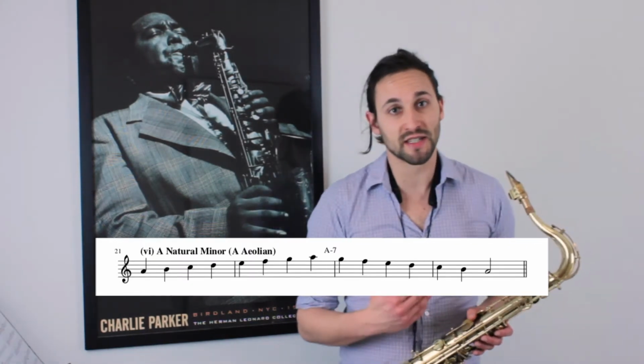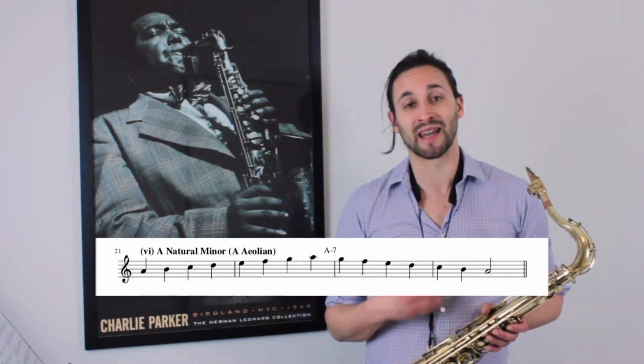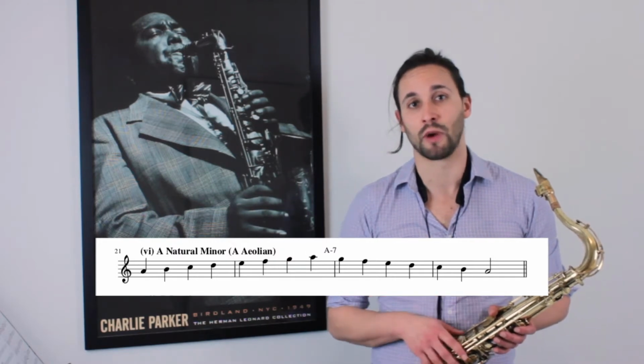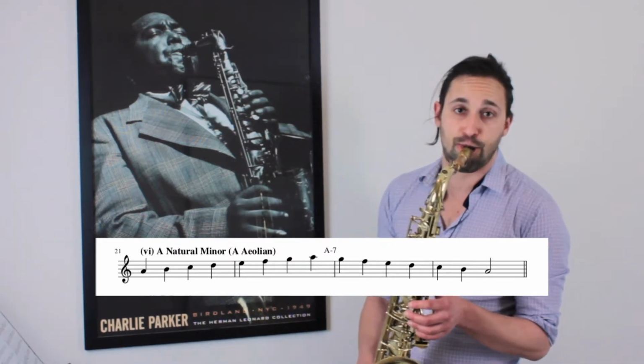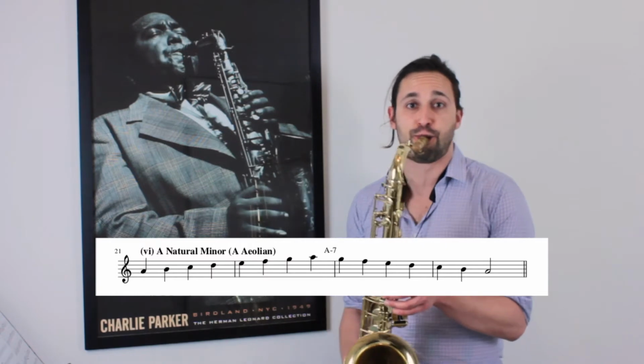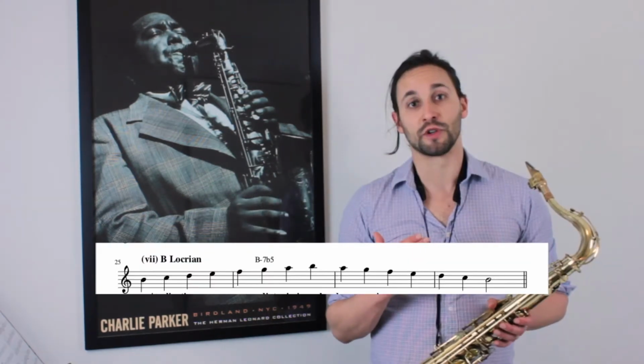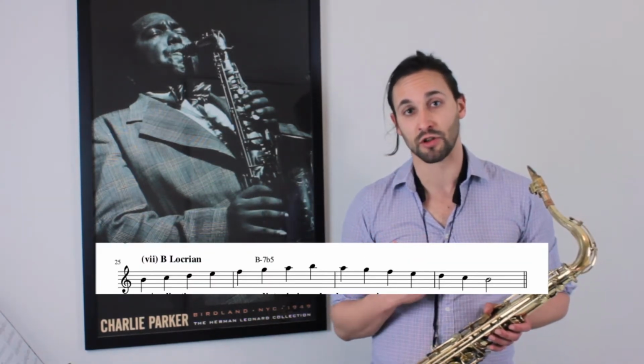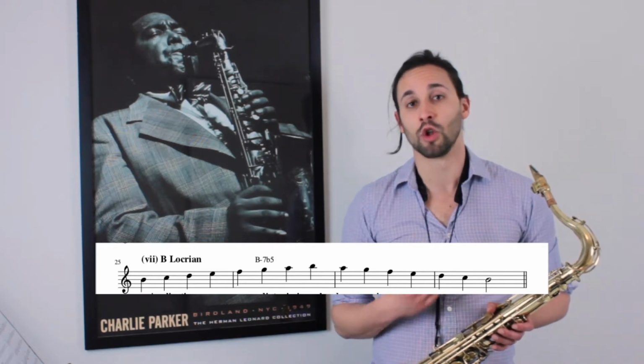If we start on the sixth degree, so the A in this case, we get an A Aeolian or natural minor scale. And if we start on the B, so the seventh degree in this case, we get a B Locrian scale.